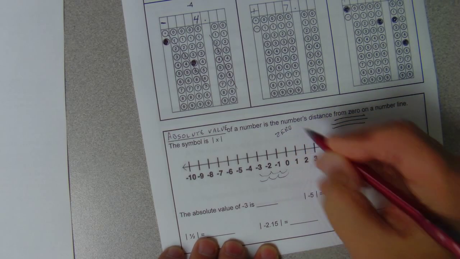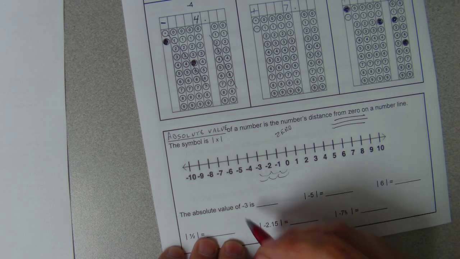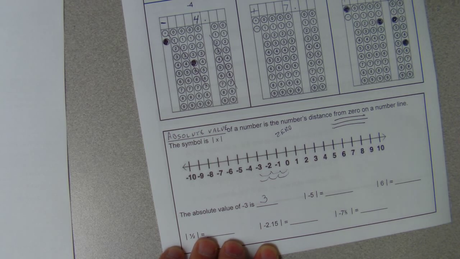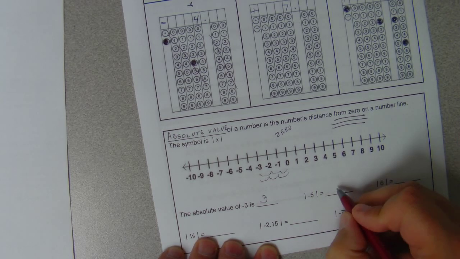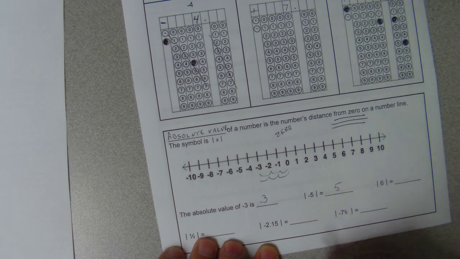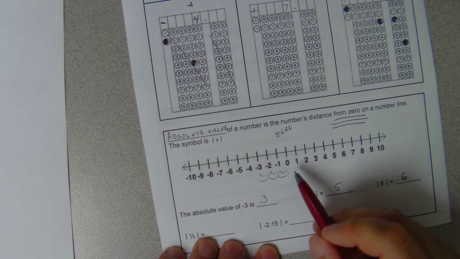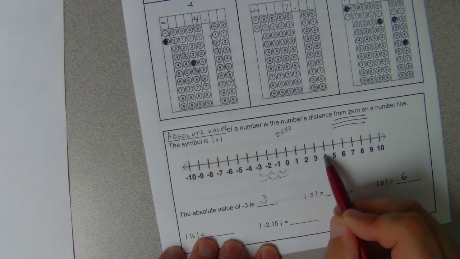Very important. So the absolute value of -3 is 3. The absolute value of -5 is 5. The absolute value of 6 is 6. 1, 2, 3, 4, 5, 6.